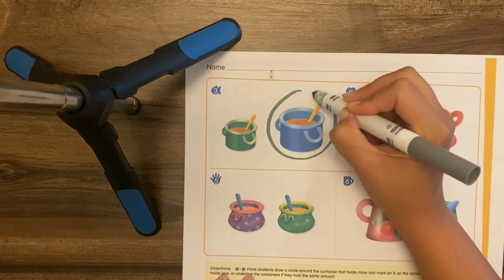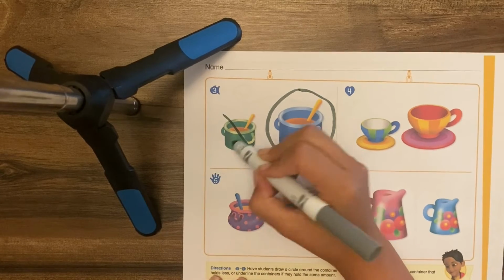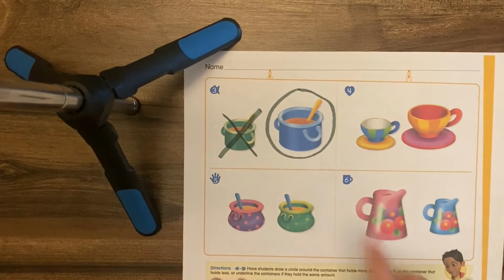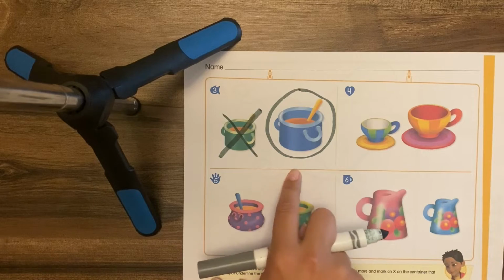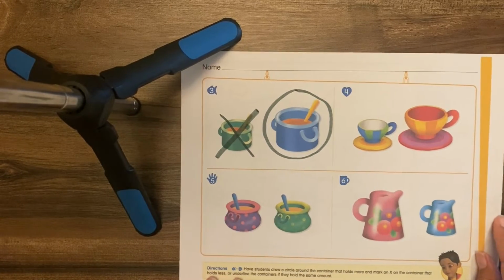If this one holds more, which one holds less? What color is it? It's green. The green one holds less. Were they the same? No, they were not the same. This one holds more and this one holds less. Let's look at the teacups.